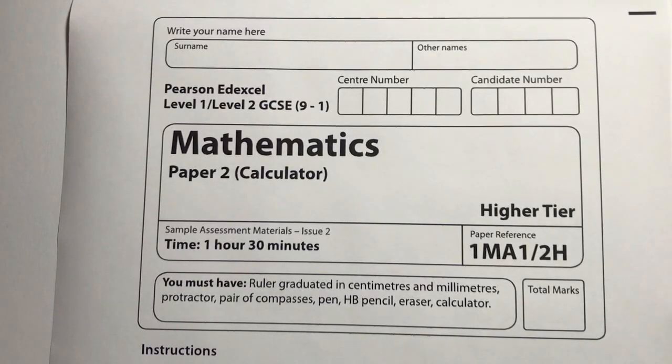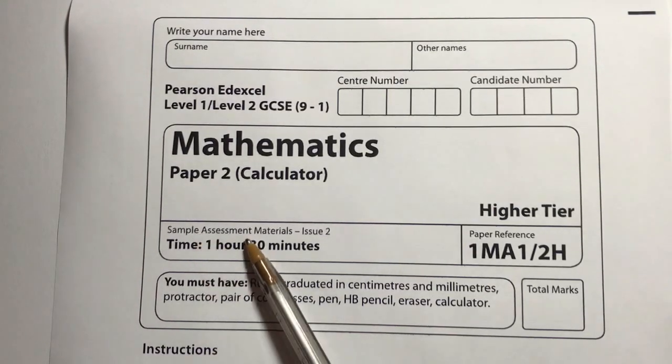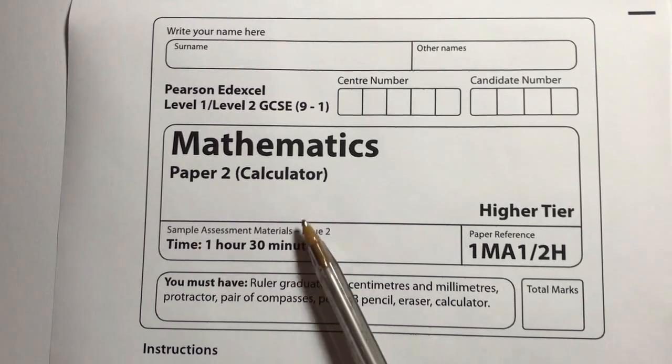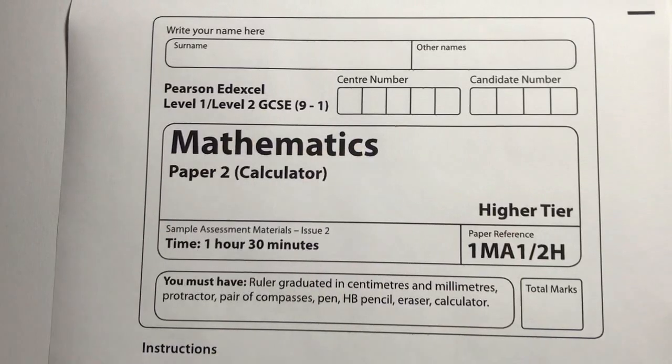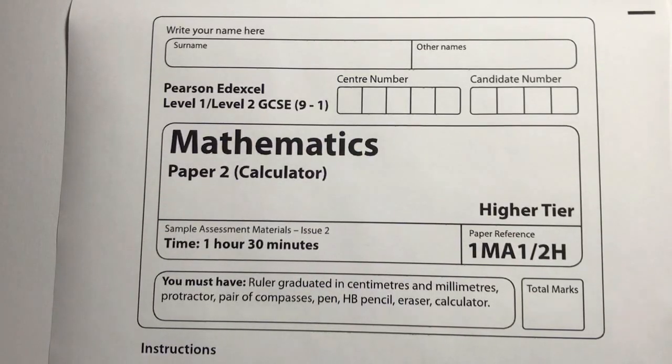Hi, this is video 2 in the playlist where we're looking at a past sample paper. This is the sample assessment materials, and it's the calculator higher tier Edexcel paper. And if you follow the link below in the description, you'll be able to download this paper and have a go at the questions for yourself.